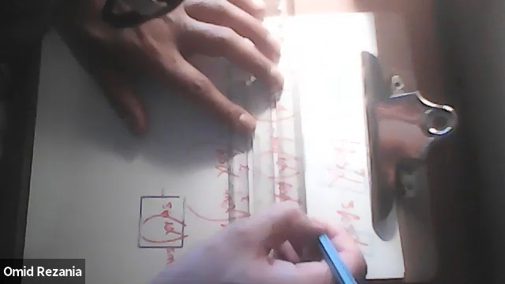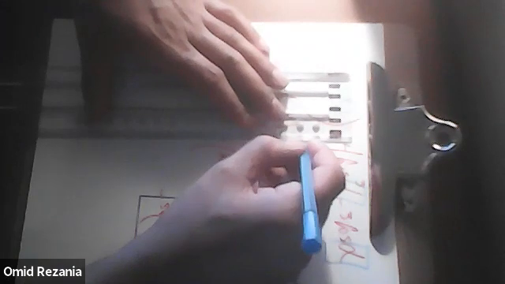I had a smaller ruler. The smaller ruler seems to be missing at home, and I'm using almost a half meter ruler right now.